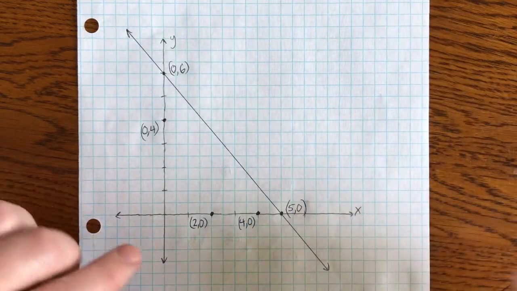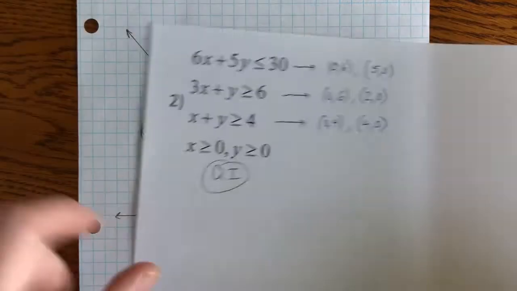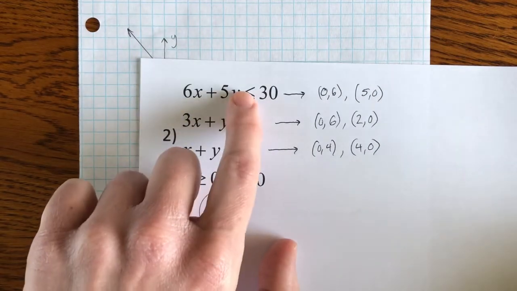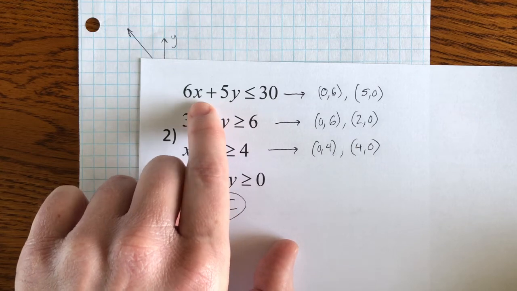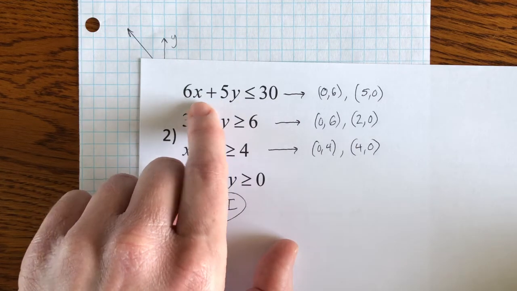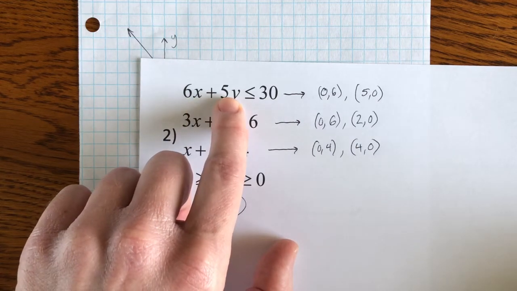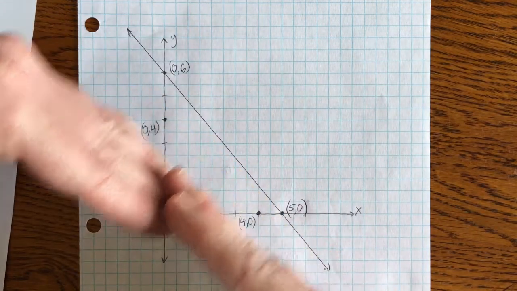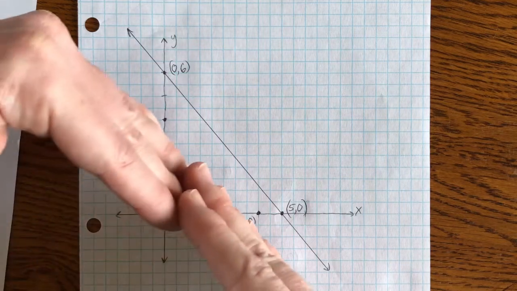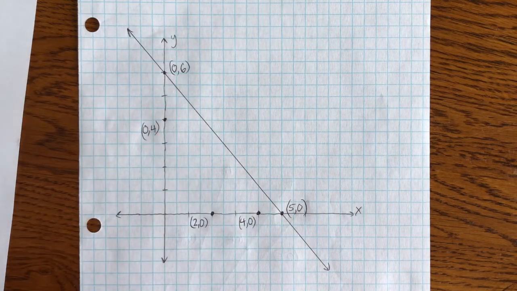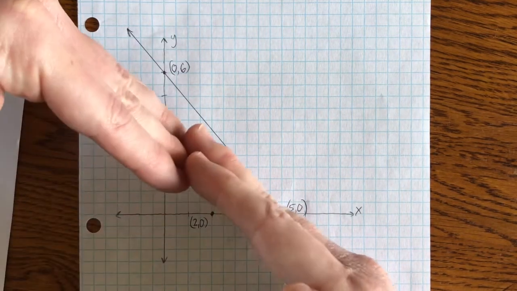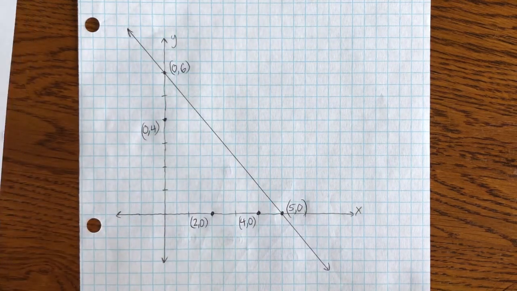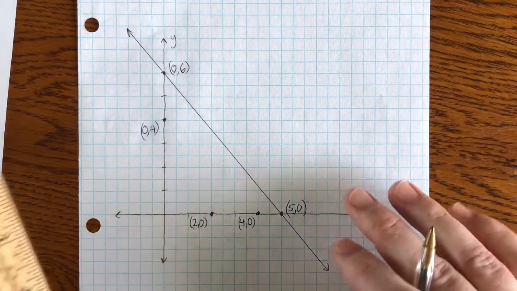And then which way would we shade this? Well, if you put a test value into this inequality, notice we could use 0, 0 here again. And 0 is less than or equal to 30. So that means we would shade the region that does include 0, 0, so everything below the line, in other words. Okay? So we'll do that in just a little bit.